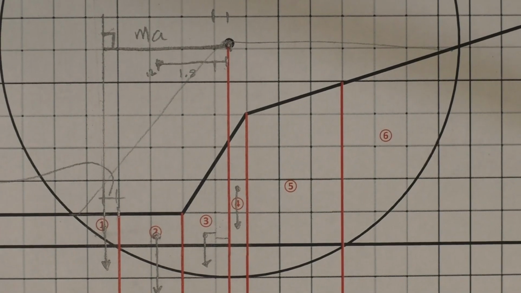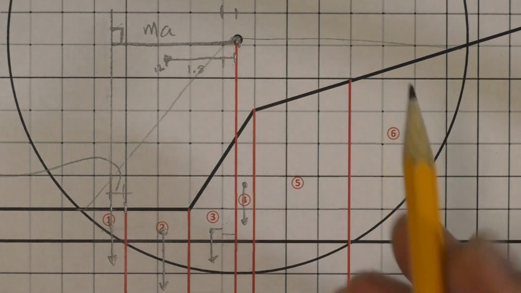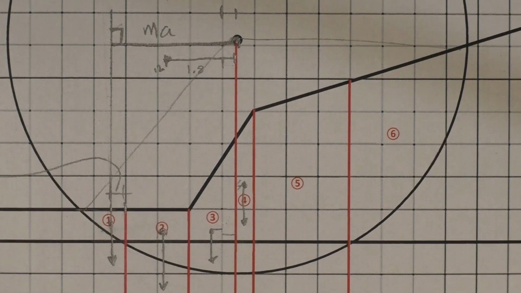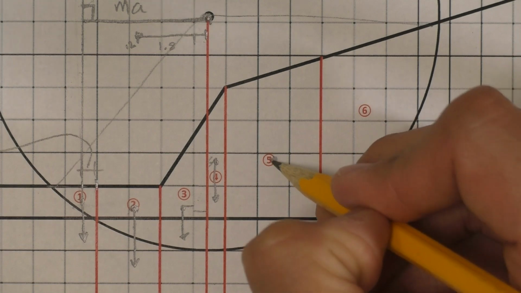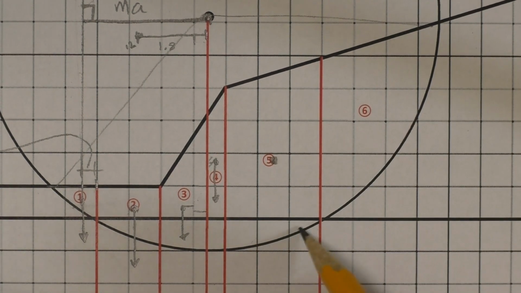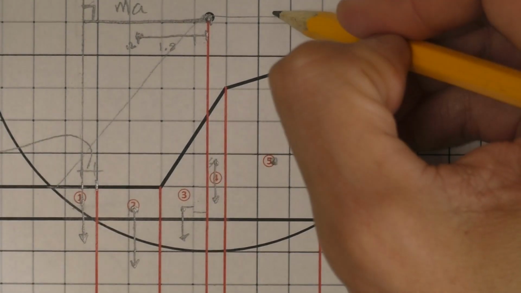Notice that now the moment arm for slice number 4 is measured to the right of the center of the circle, which is this distance right there. By the same token, number 5, maybe somewhere here, right at the center, even though this part is denser, right? So what do we have here? What distance do we have here?